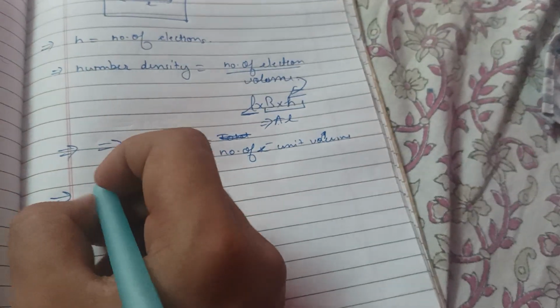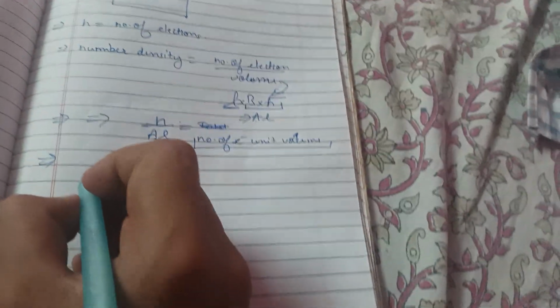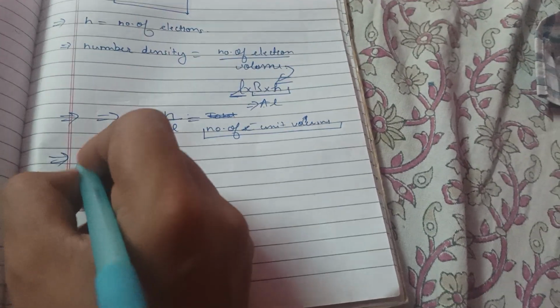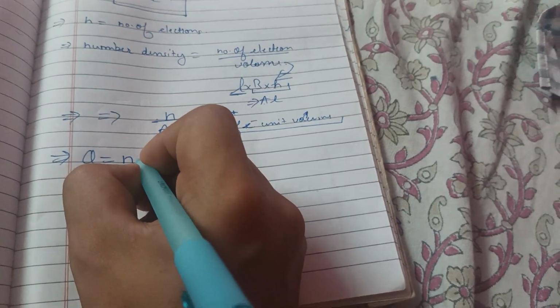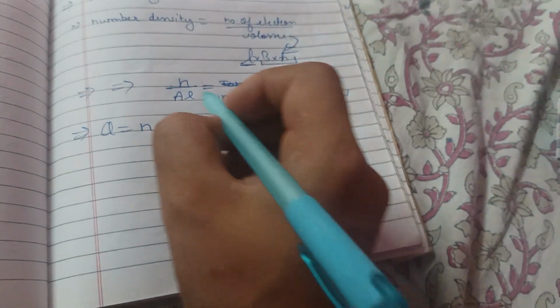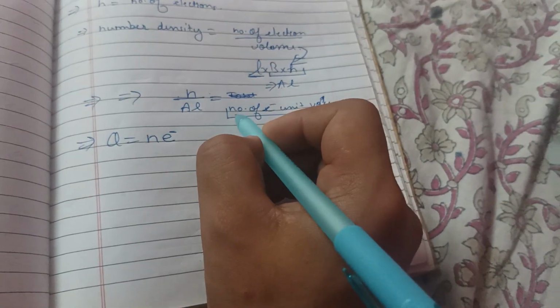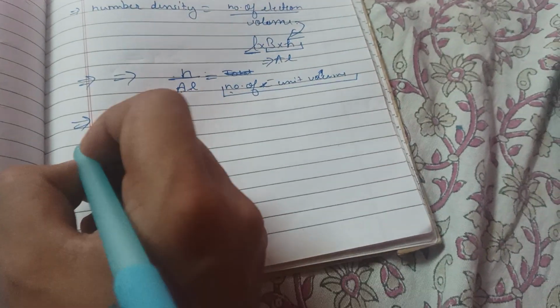So the purpose of this was to actually find the charge. We know that charge is equal to number of electrons into charge on electron. So I have found that in a unit volume there is N by AL electrons.